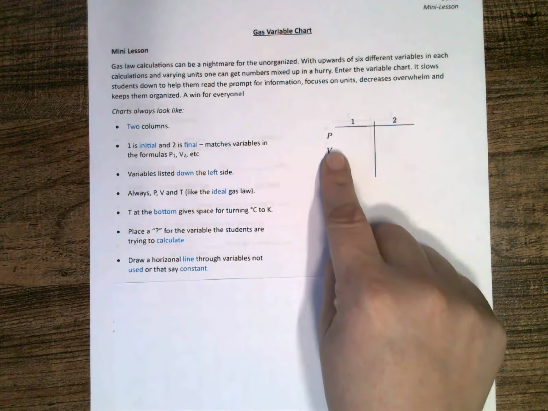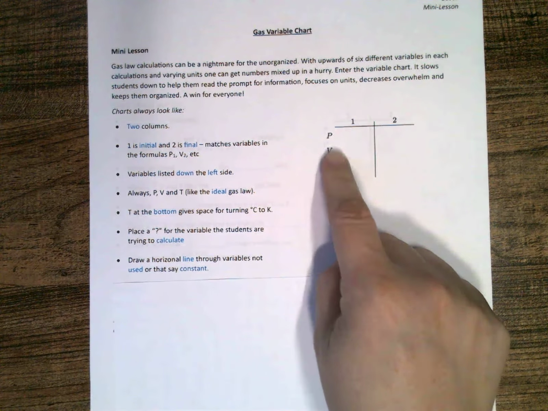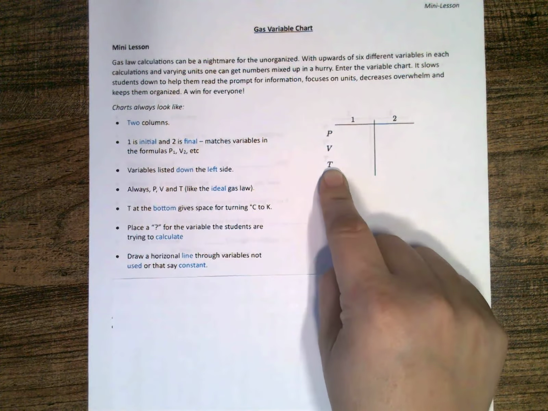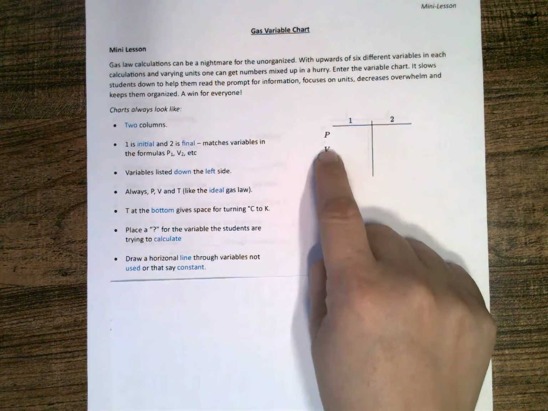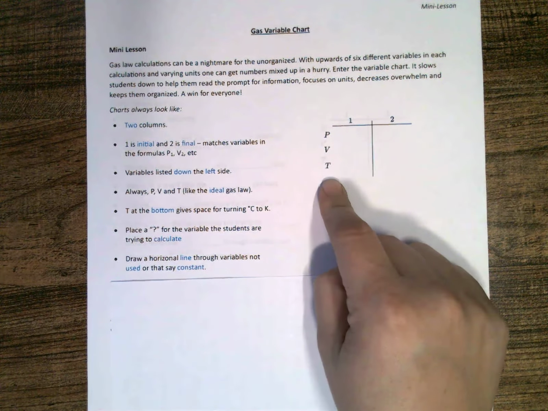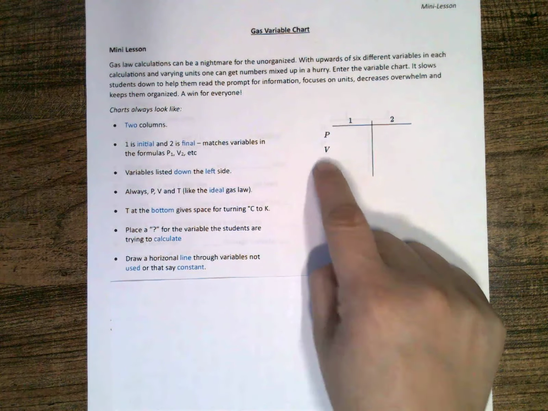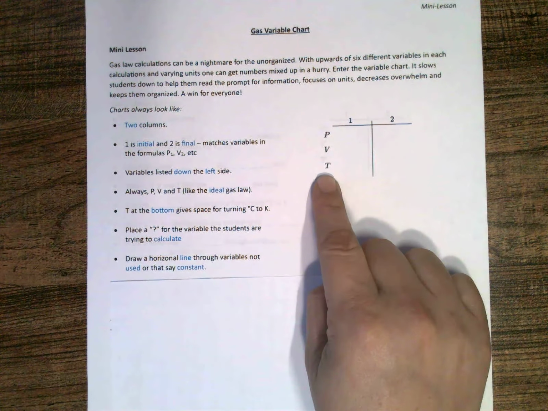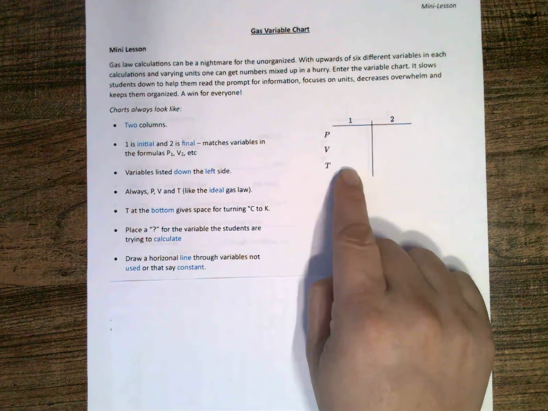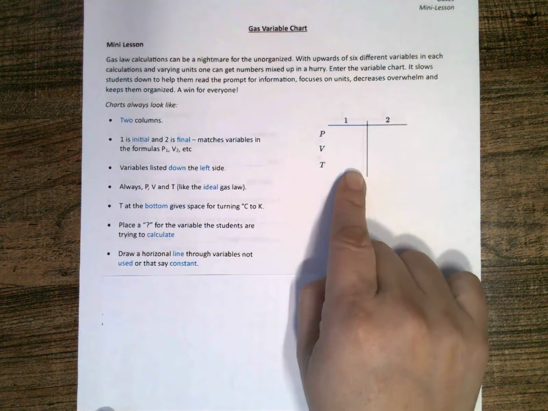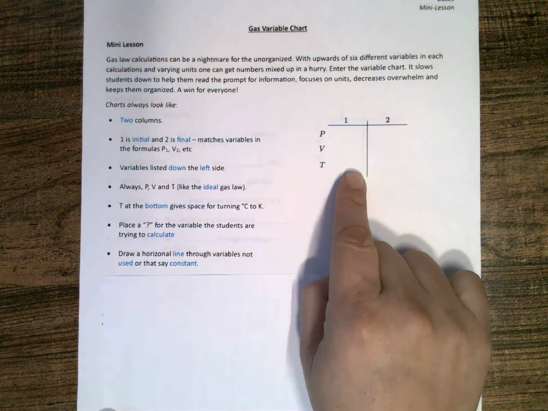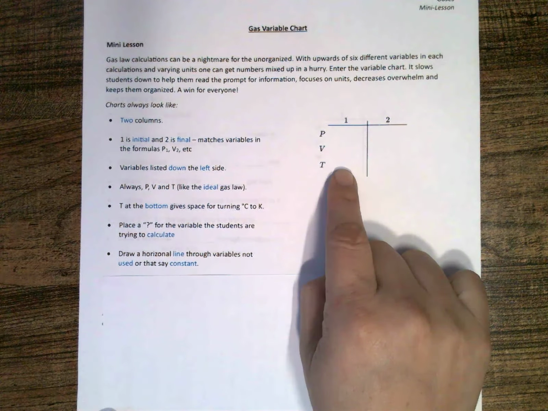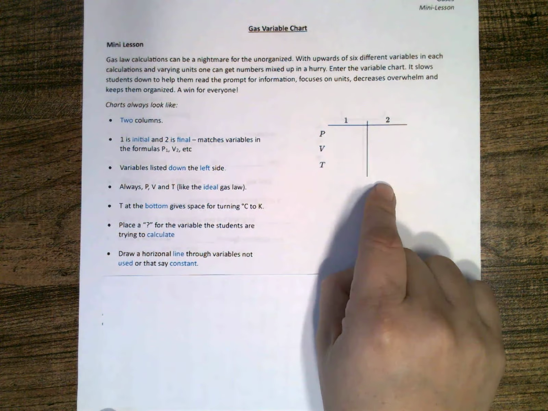Variables are listed down the left side, and I always do pressure, volume, and temperature. And the reason I do this is because PVT is in the same order as the ideal gas law, PV equals nRT. Temperature also is at the bottom to give space for turning our degrees Celsius, which is usually the temperature units given in a problem, to Kelvin by adding 273.